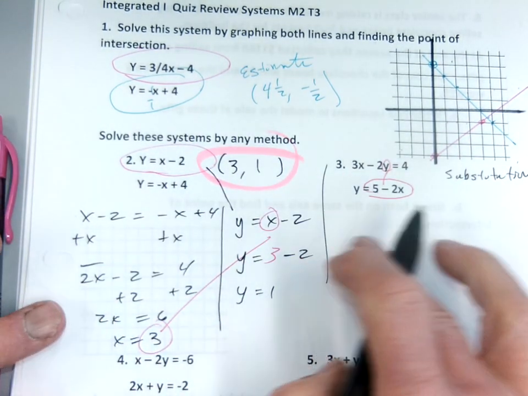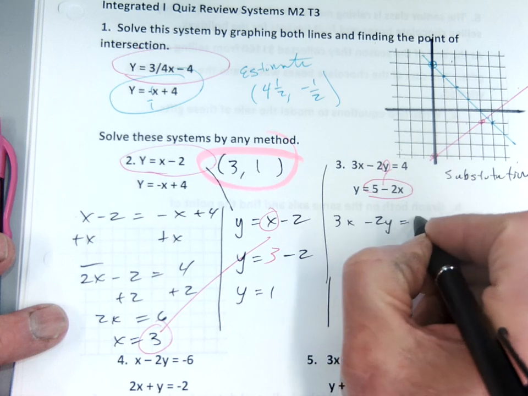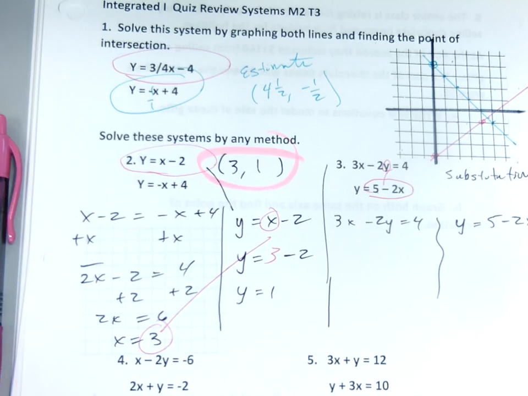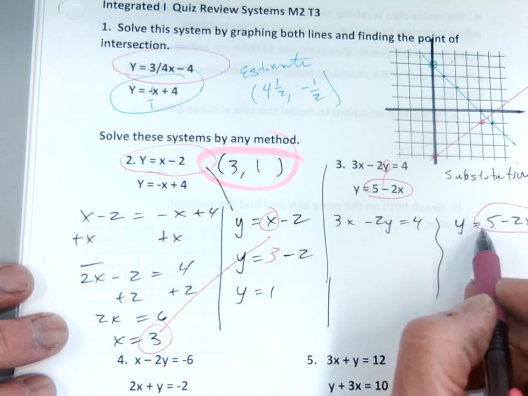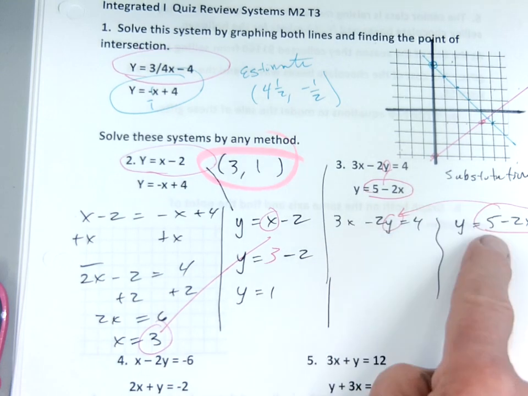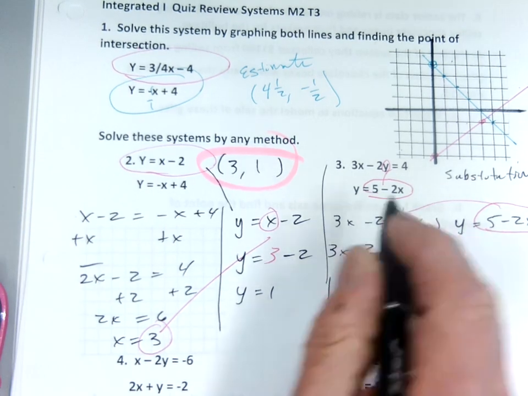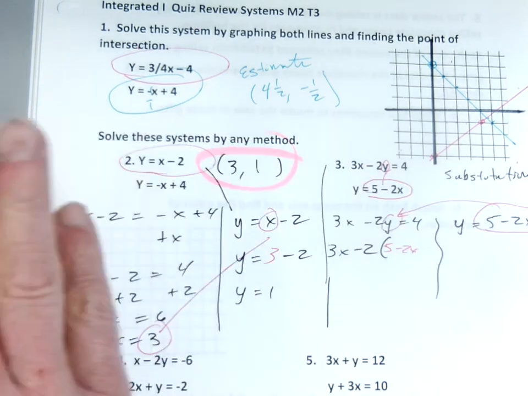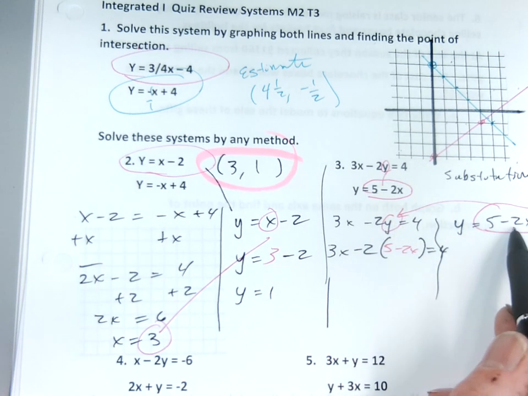When I do substitution, I like to write them side by side. It's just been the way I've always done it. 3x minus 2y equals 4, and y equals 5 minus 2x. If I'm going to substitute, I'm going to put this 5 minus 2x, that's what y equals, in for y in the other equation. So it's going to look like this: 3x minus 2 times, but I'm not going to put y in, I'm going to put 5 minus 2x, equals 4. So I just replace y with what? y equals 5 minus 2x.